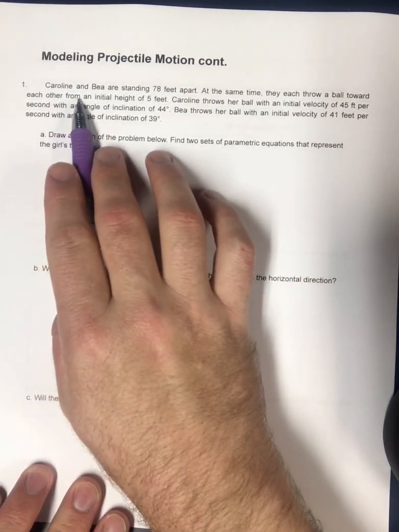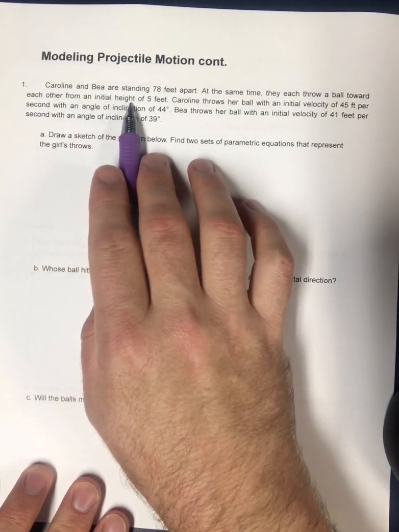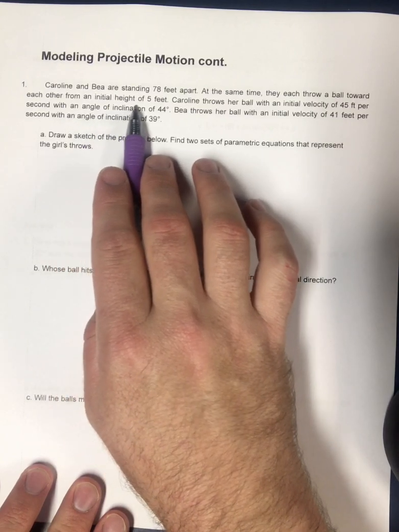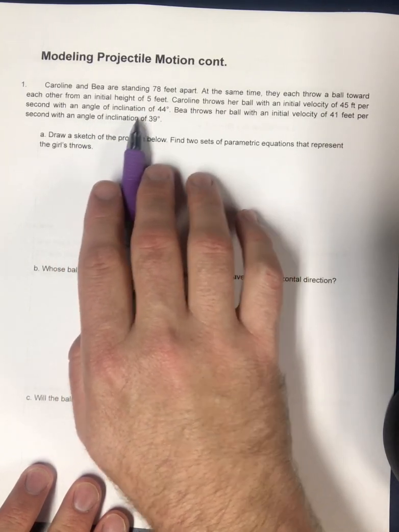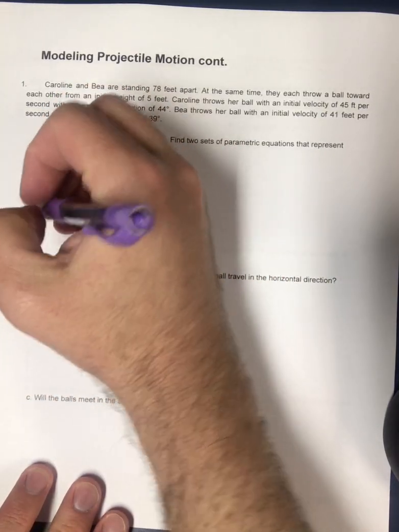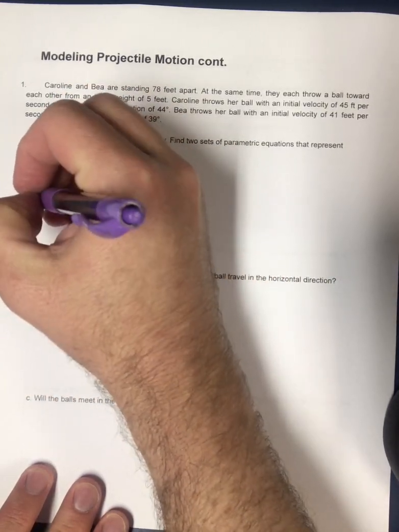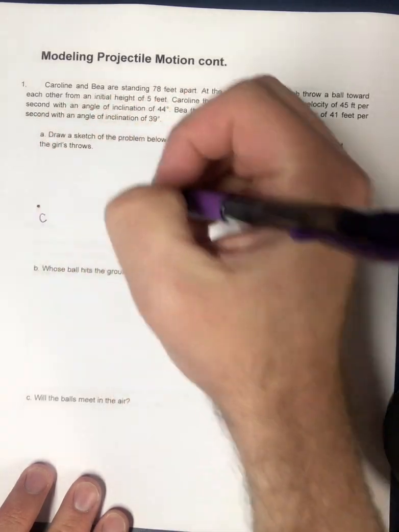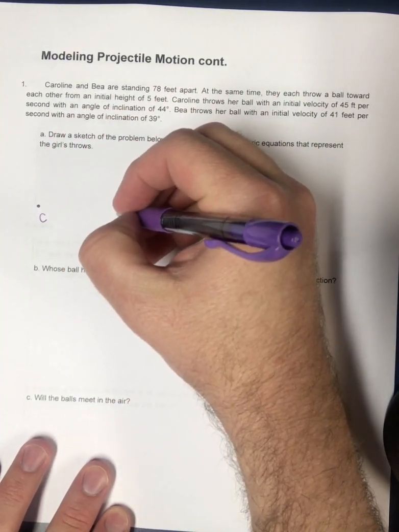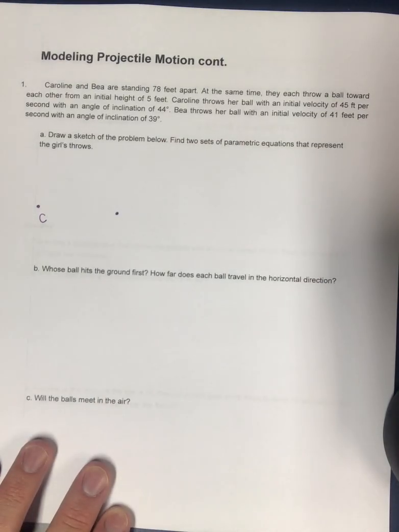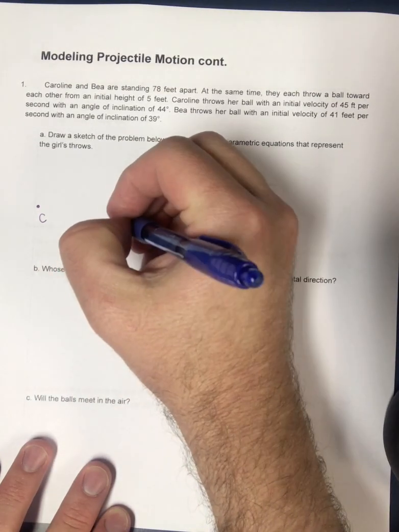We have Caroline and Bea, 78 feet apart. They throw a ball towards each other from an initial height of 5 feet. Caroline throws her ball with that initial velocity, that angle, and so on. So we have a Caroline. Let's just say Caroline is over here. And 78 feet away, we'll say over here, we have Bea.